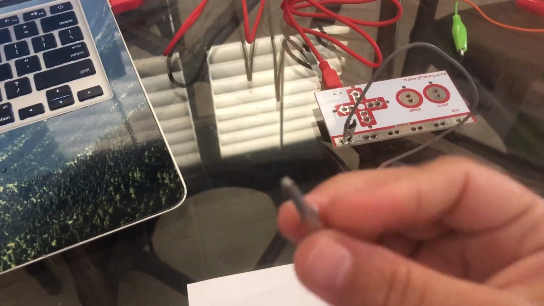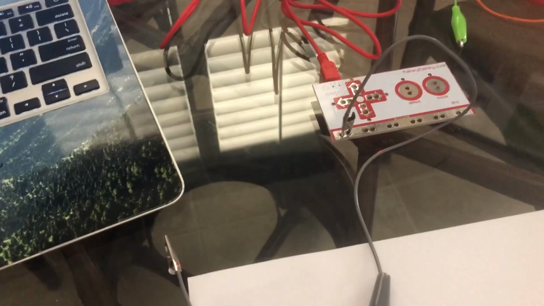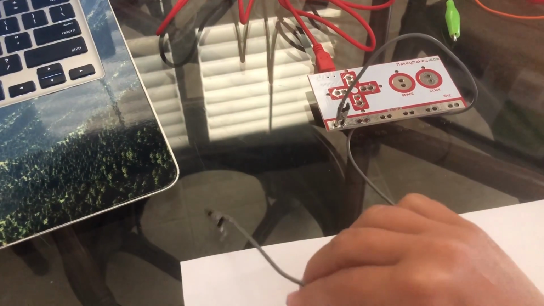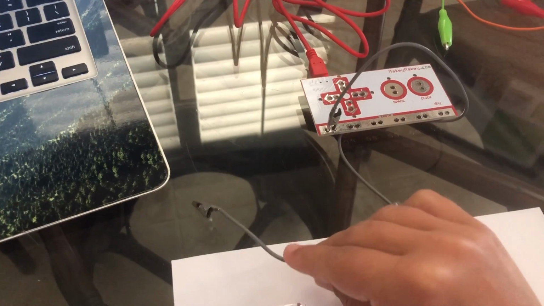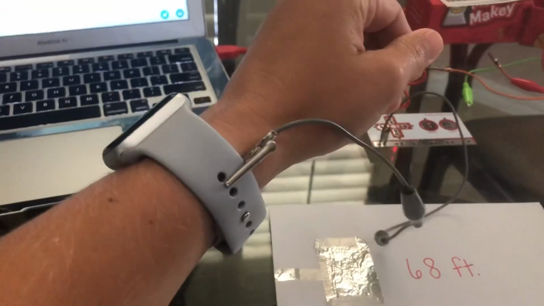You can put it on a watch or on a bracelet, anything so that it is touching whoever is operating the questions. Otherwise, it's not going to work. So I'm going to clip it to my watch right now. All right, so it's on my watch. It's connected to the Makey Makey board.